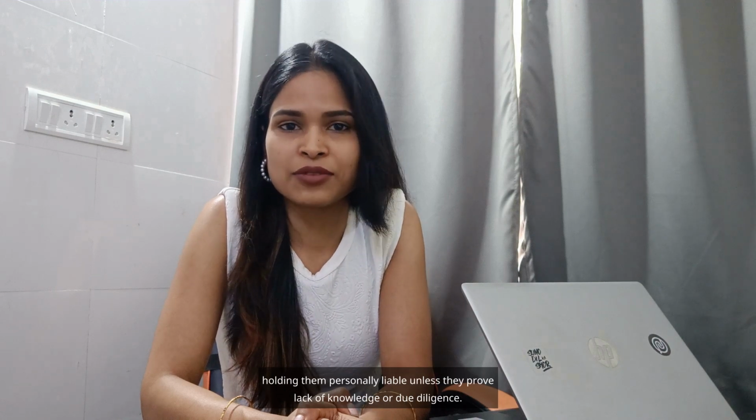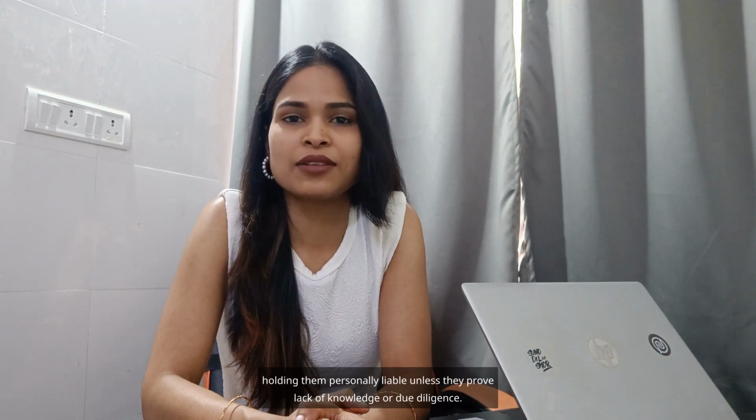Section 16 imposes liability on heads of departments or companies, holding them personally liable unless they prove lack of knowledge or due diligence. Section 17: if the offense is committed by a company, every person directly in charge and responsible is deemed guilty unless proven otherwise. 9. Delegated legislation, environment rules and notifications.